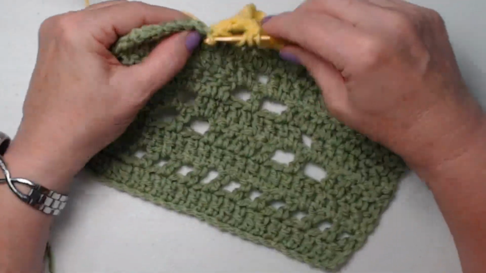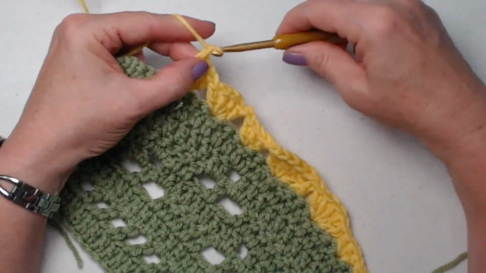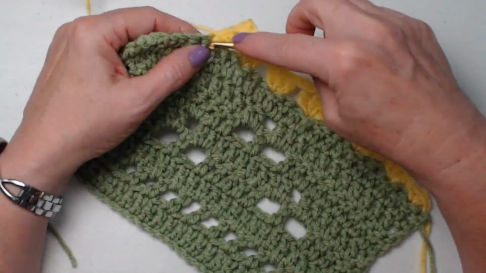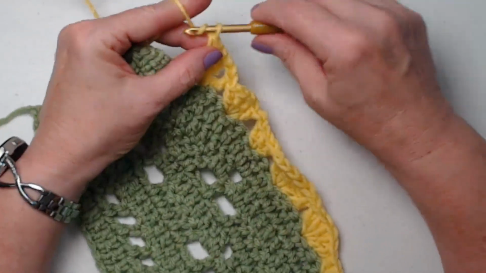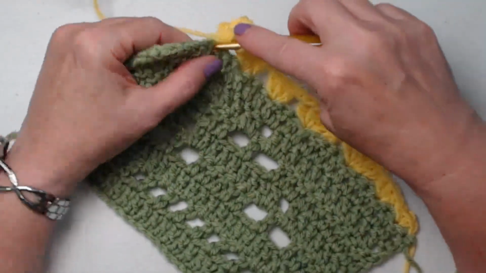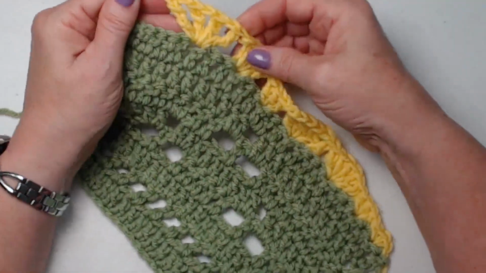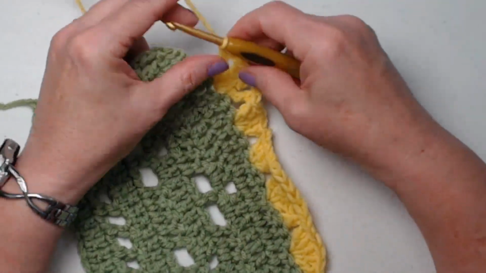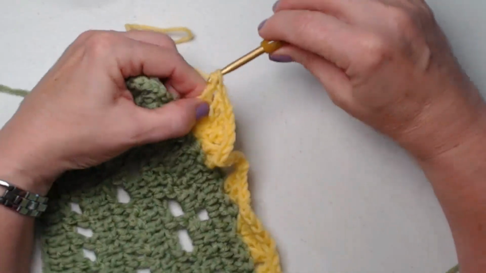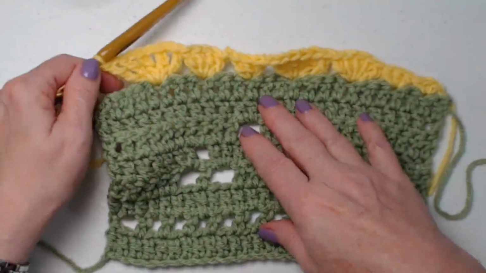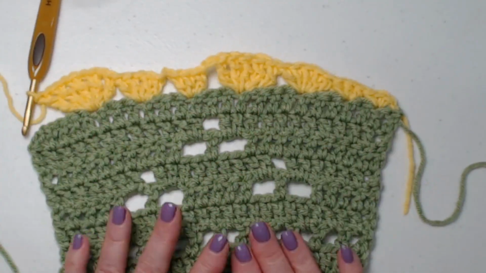What this does is it puts an open space in between the stitches, and you can do this stitch for a single, a half double, a double, a triple, a quadruple, as many as you want to. And you can do as many double crochets as your pattern calls for. And this is the reason that I say there are so many different types of shell stitches, and so many different types of techniques.